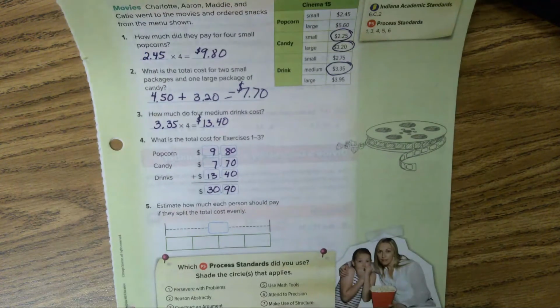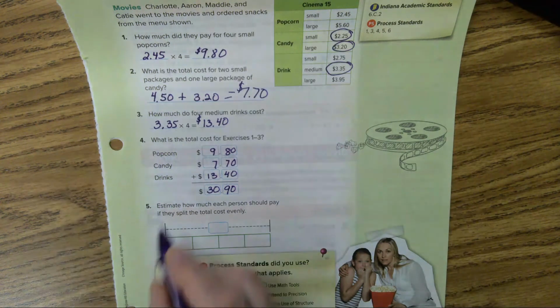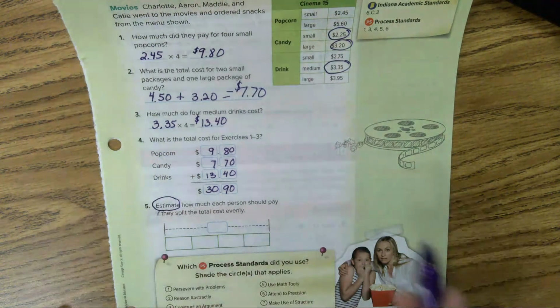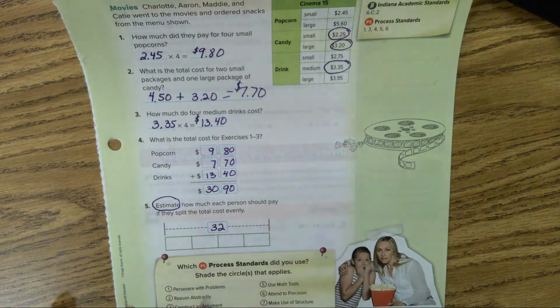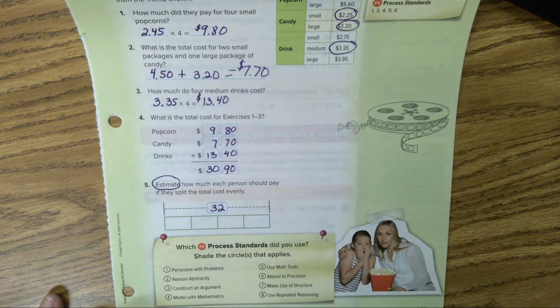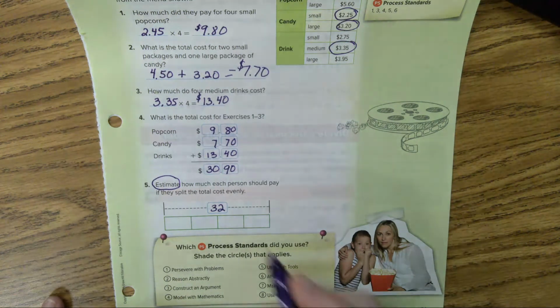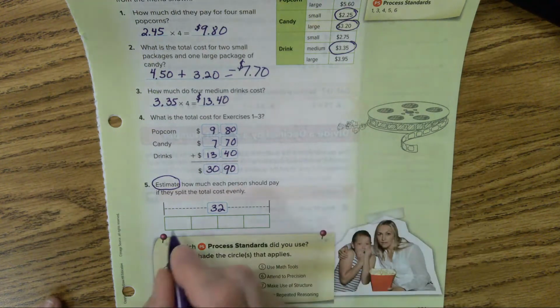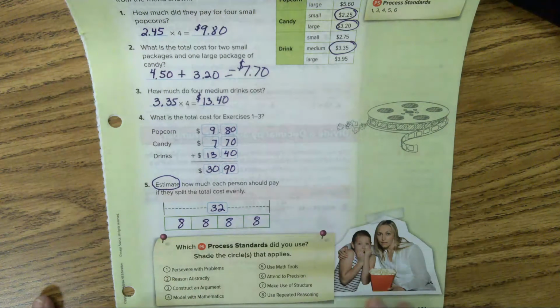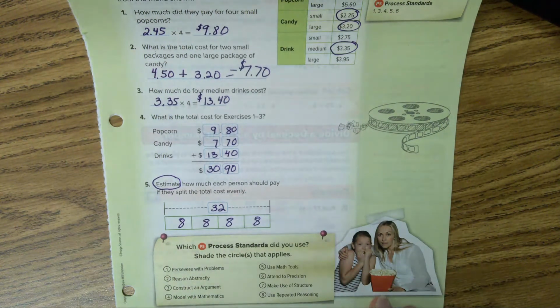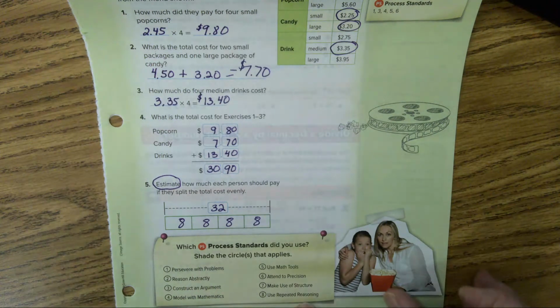Now we're going to do this little model. Estimate how each person should pay if they split the total cost evenly. The key word here is estimate. I'm going to round this to 32. Do you know why I'm going to round it to 32? 30, yes. So you can divide it by 4? Right, because 32 is a multiple of 4, so I can divide it by 4. So 32 divided by 4 would be 8. So each person is going to pay about $8. That's what they're wanting to do there, okay? It's an estimate. It's not an exact answer.